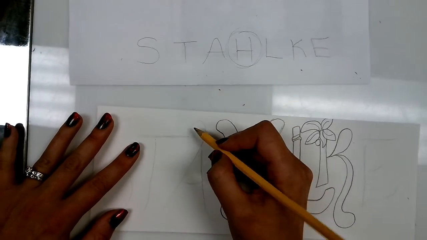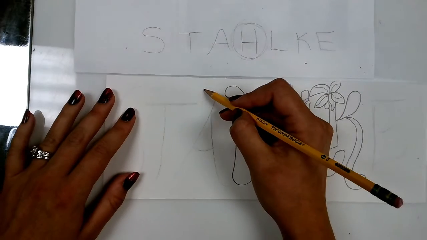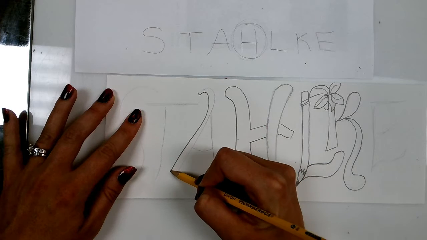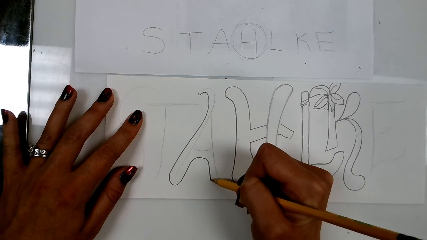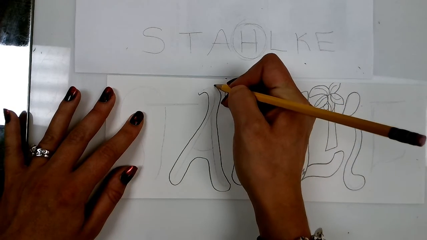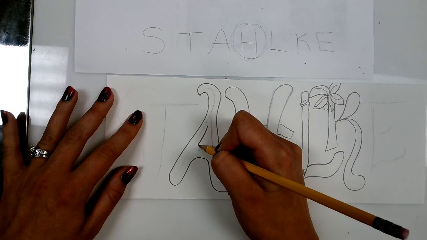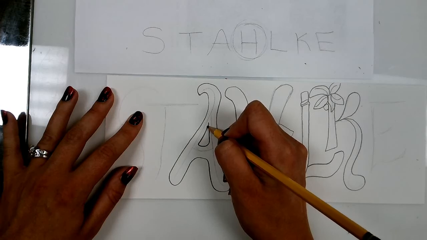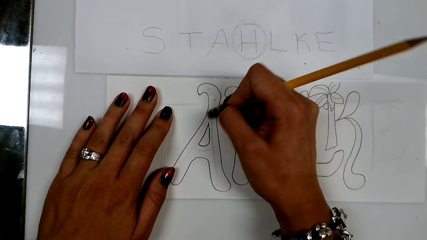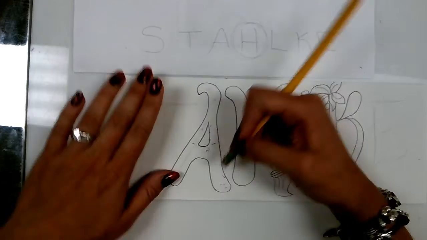Let's do just a normal letter A so I can show you how to do these bubble letters a little bit better. So I have my letter A. I'm going to start at the top and go around the letter completely. So I'm going around the letter A. And then I need to make the little triangle in the middle and go on the inside of the A too. Just like that. After I'm done, you'll see my bubble letter. Then I can go back and erase the original lines that I drew.